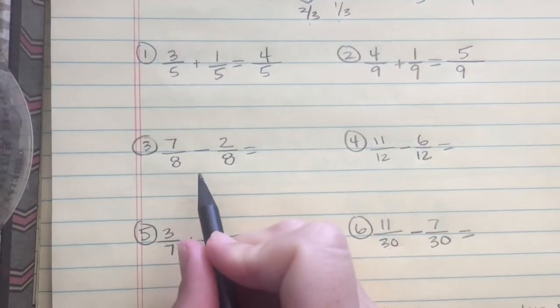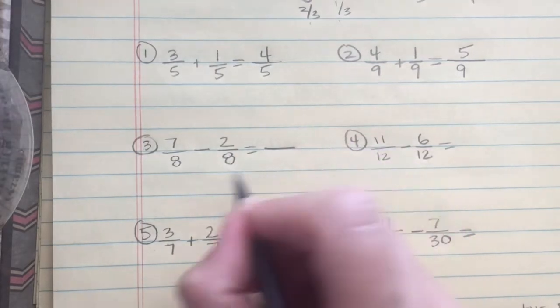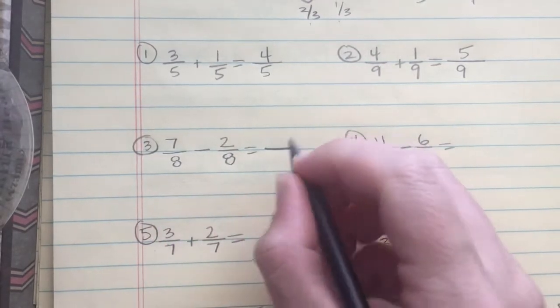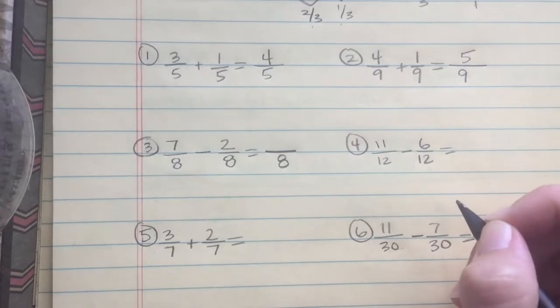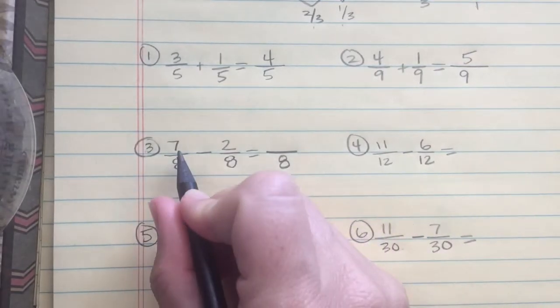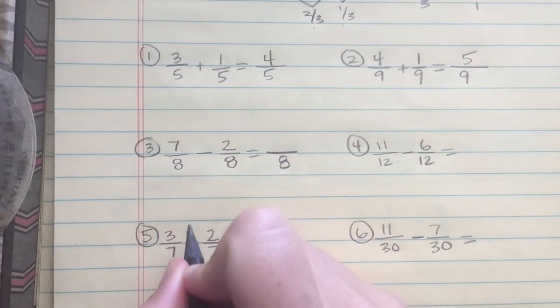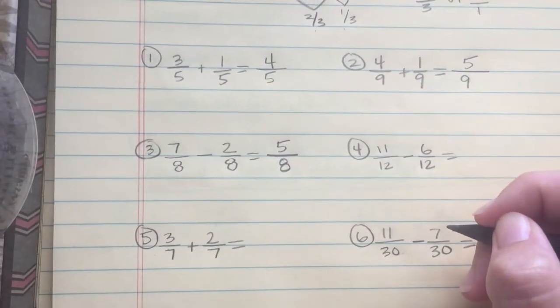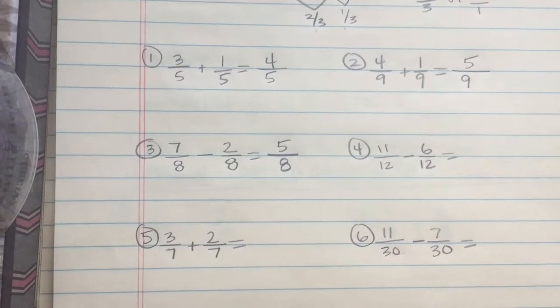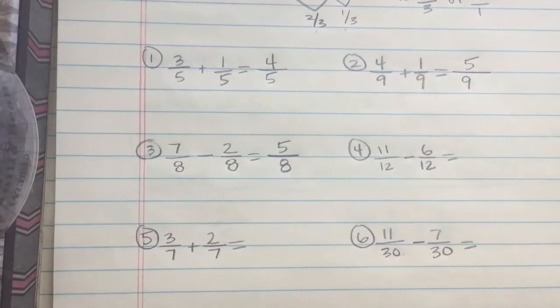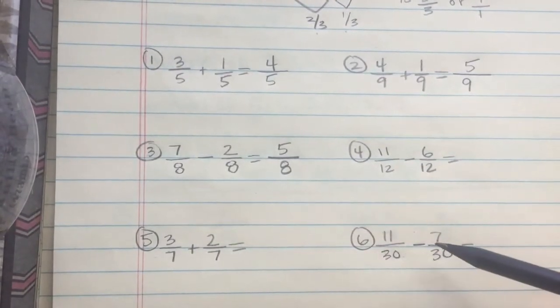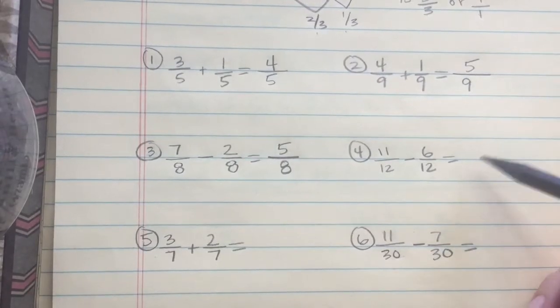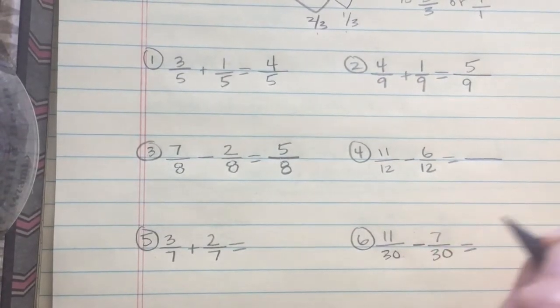All right, let's do subtraction. Same principle. We have a common denominator of 8. That's going to be the denominator in my answer. I'm just going to subtract the tops. 7 minus 2 is 5. Okay? I think you've got it. So go ahead and do 4, 5, and 6 on your own. I'm going to do them on my paper quietly.